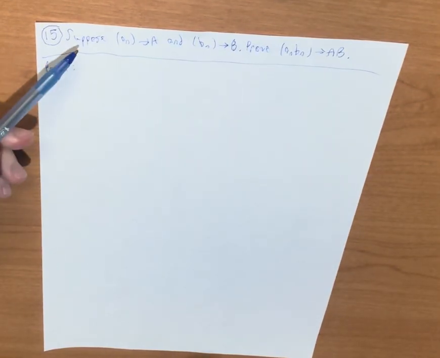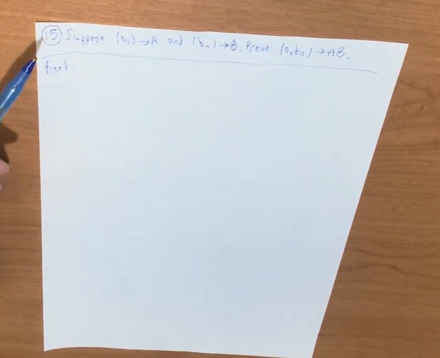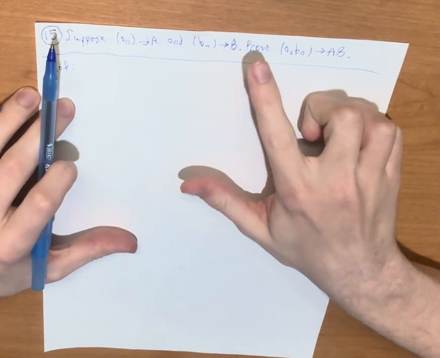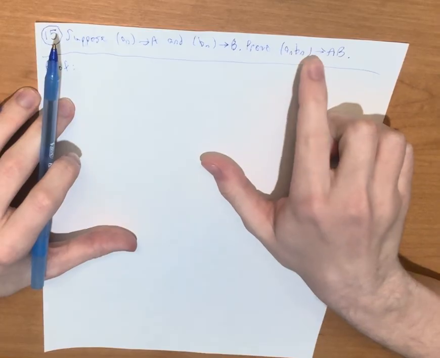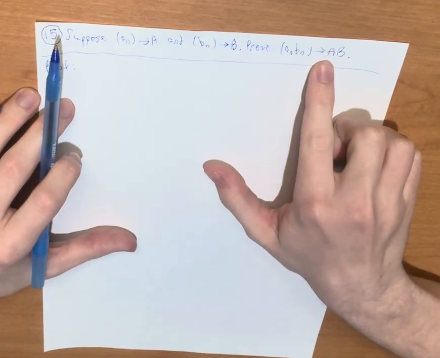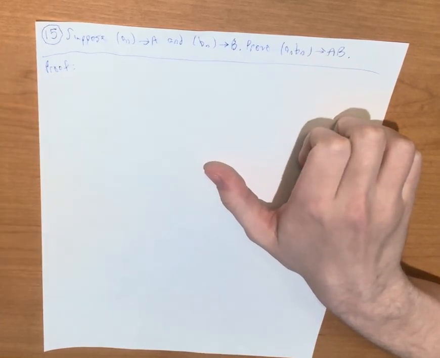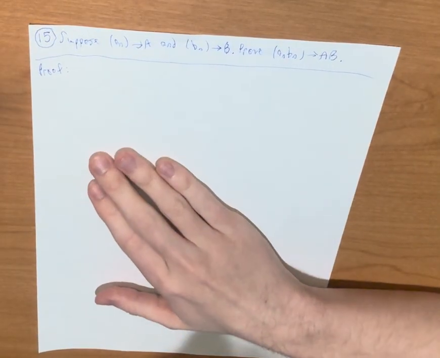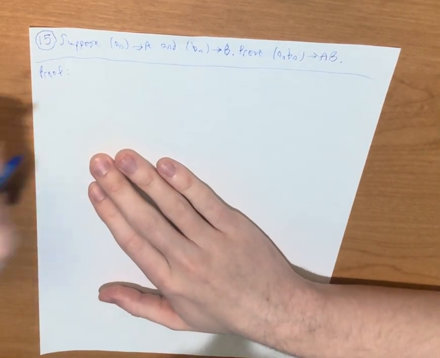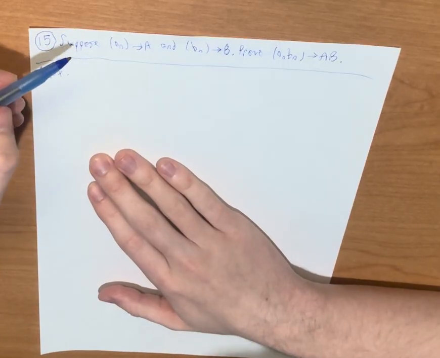Okay. Suppose the sequence a_n converges to A and the sequence b_n converges to B. Prove that the product of a_n and b_n, the sequence of the product, converges to A times B. Okay. Classic problem. And we'll do this in the most natural and intuitive way.